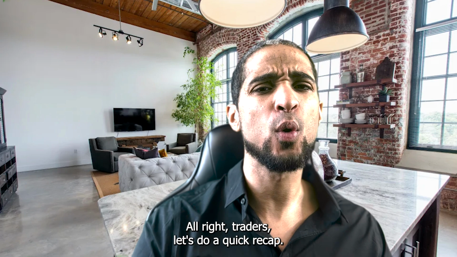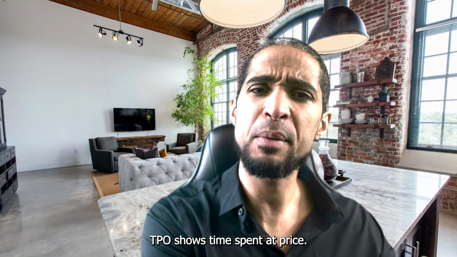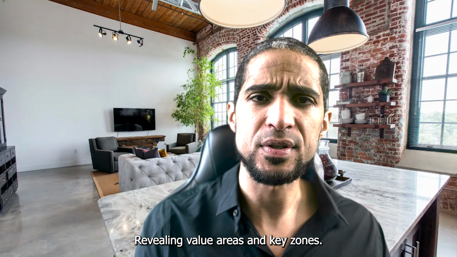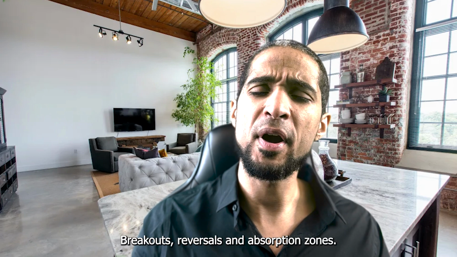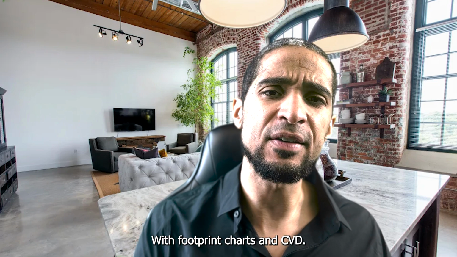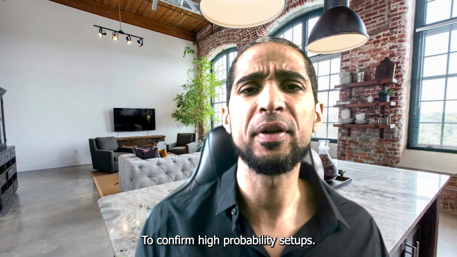Alright traders, let's do a quick recap. TPO shows time spent at price, revealing value areas and key zones. Use TPO to identify breakouts, reversals, and absorption zones. Combine TPO with footprint charts and CVD to confirm high probability setups.